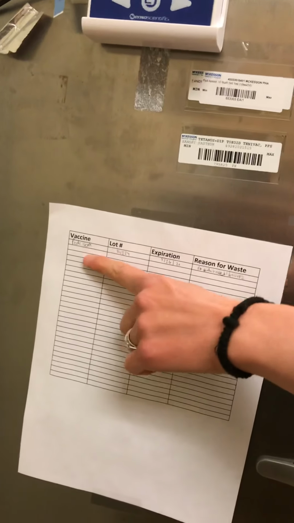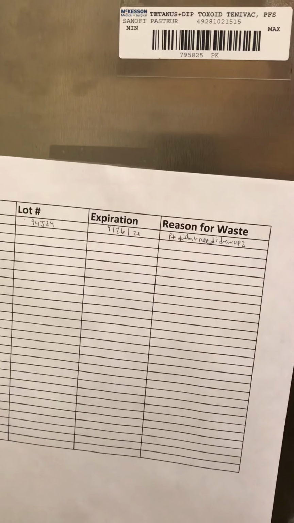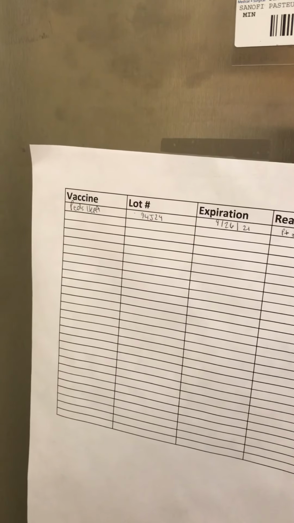Right here, if you do have to waste a vaccine, which we'll go into more detail on, you're just going to write the vaccine, the lot number, the expiration, and the reason for waste, and then you can go ahead and ditch it.